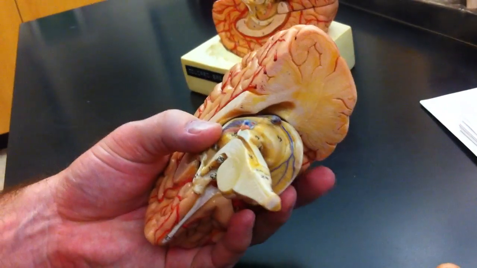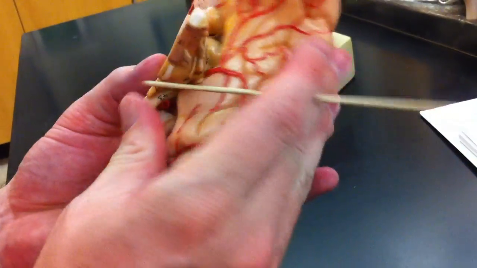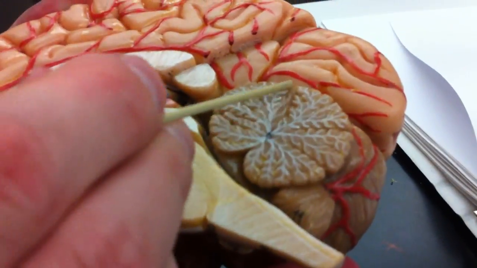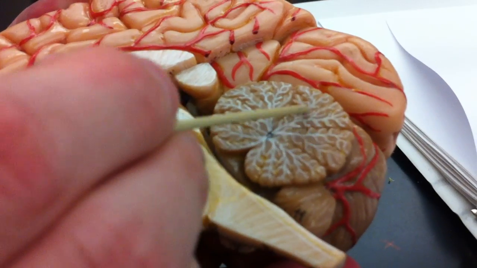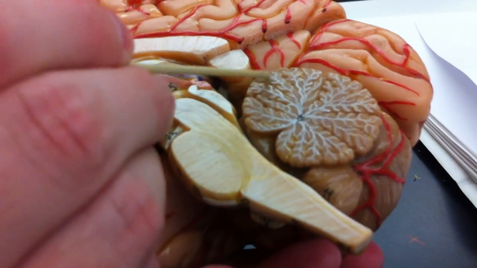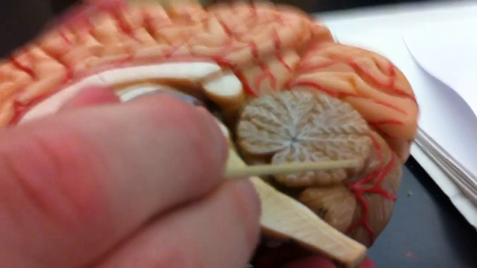And then this white matter area, if we put this back together here, this white matter area of the cerebellum, as you can see here, there's white matter of the cerebellum. That's called the arbor vitae of the cerebellum. And then the outer portion of the cerebellum would be the superficial gray matter.